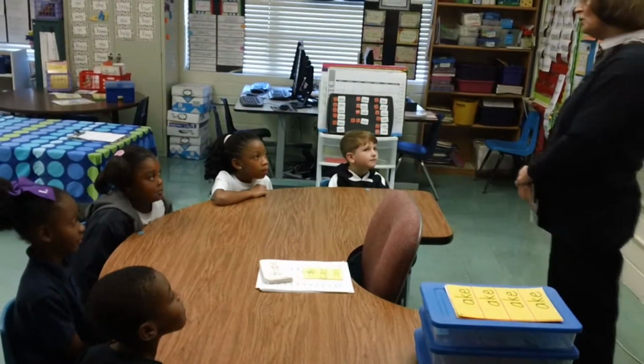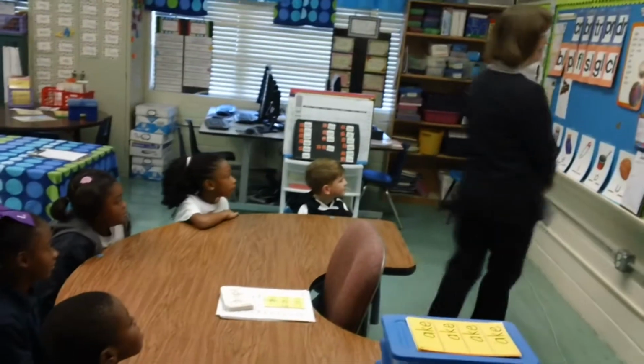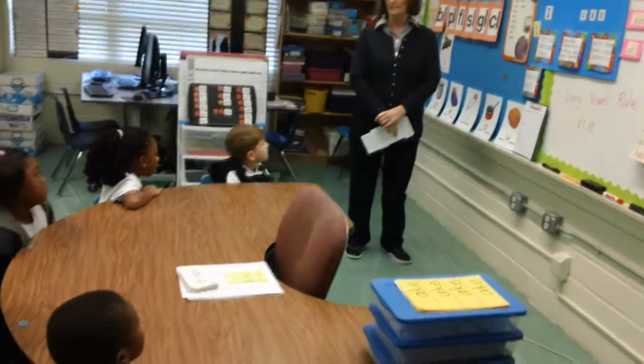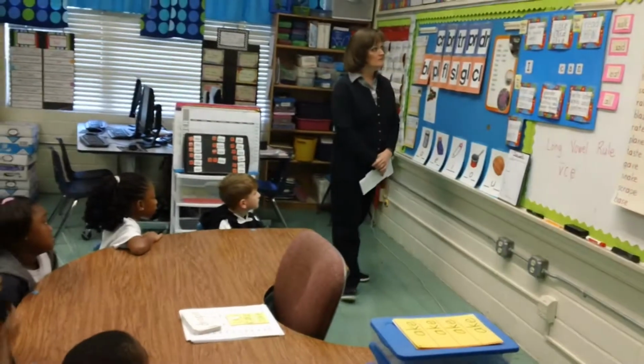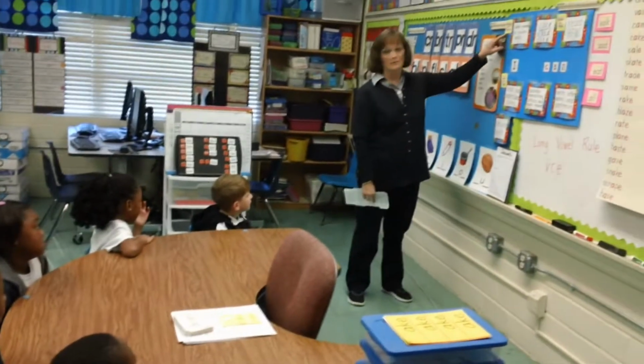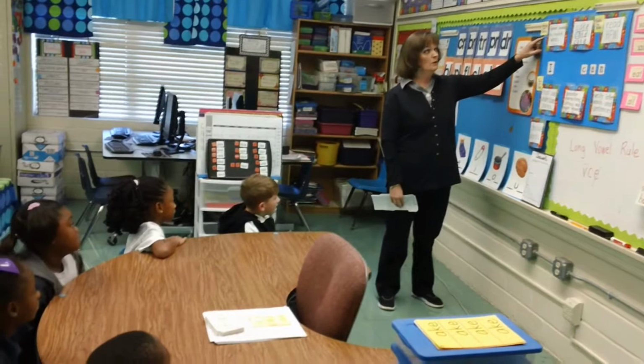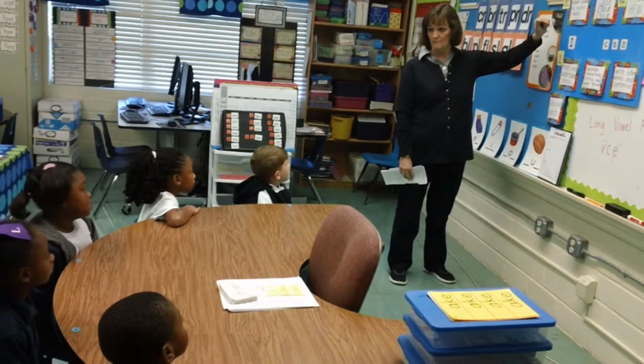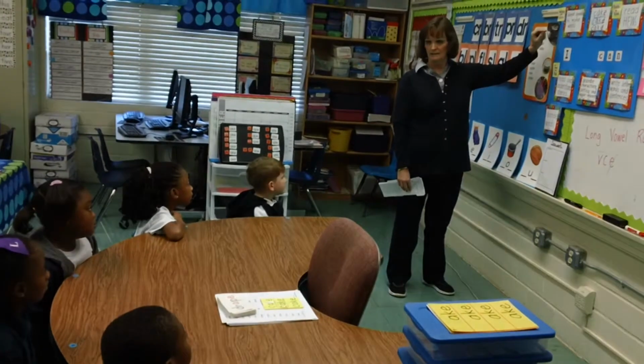But before we start, let's look up here and look at our I can statements, because this is going to tell us kind of what we're going to do for our lesson today. First of all, in our working with words part of our lesson, we're going to be blending sounds together to make words. That's something we do almost every day, isn't it?